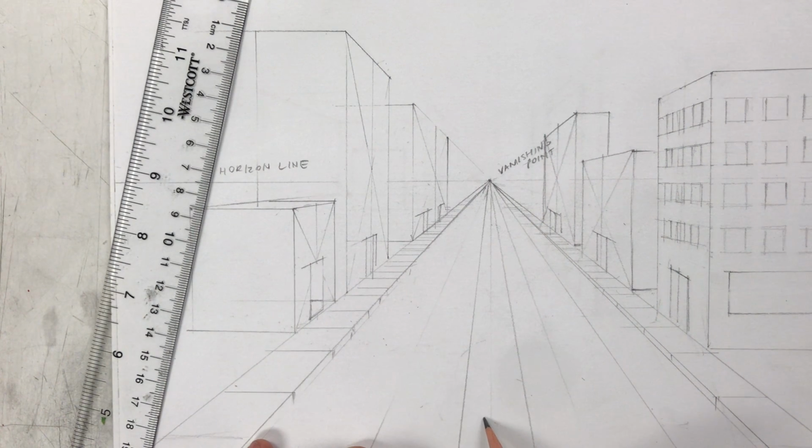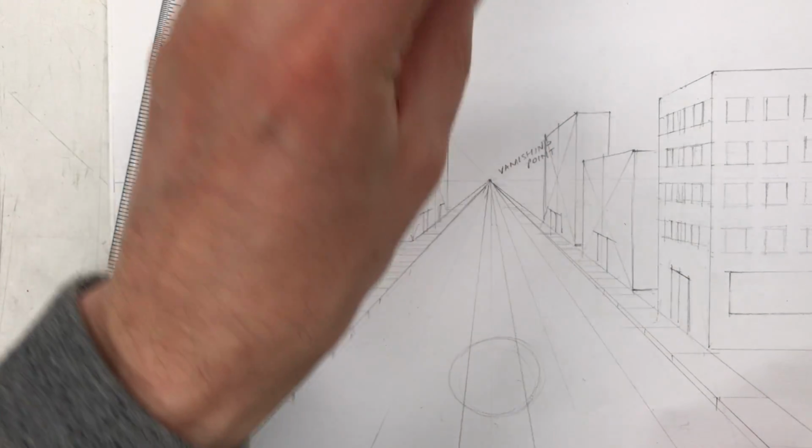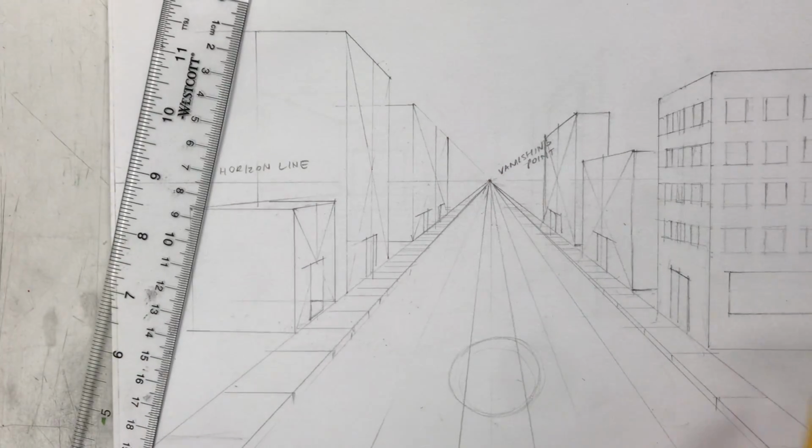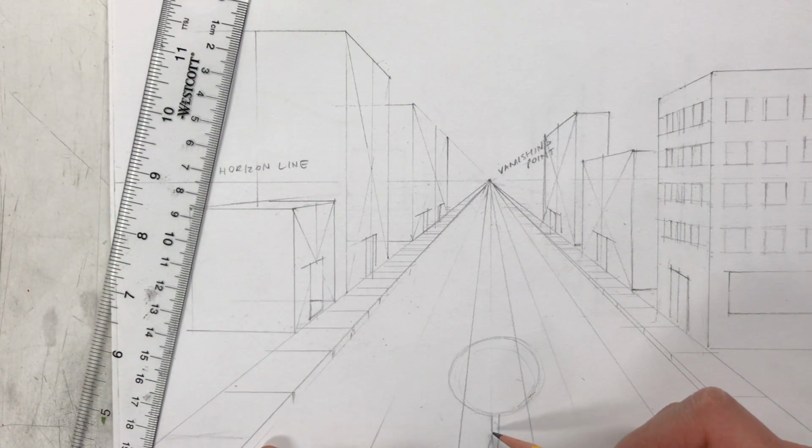So first off, what I want to do is I'm going to create a circle. And it doesn't necessarily have to be a perfect circle. I don't want it to be a perfect circle. But this is going to help me understand how to create spaced trees going down away from me. So I'm going to draw kind of a circle, and then I will do the trunk of the tree right here.